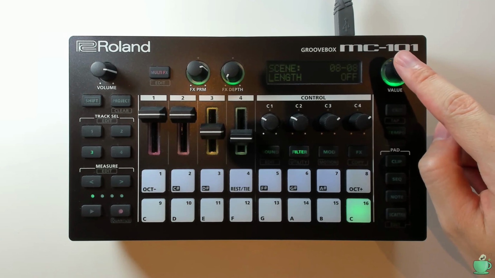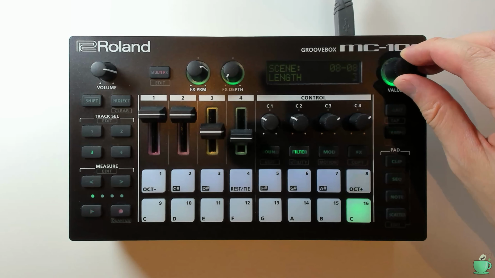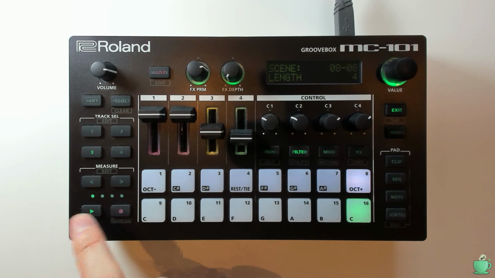Note, however, if you're on scene 8 in bank 8, the MC-101 will just stop. This may be good if you want to program the MC-101 to stop at the end of the song for you.